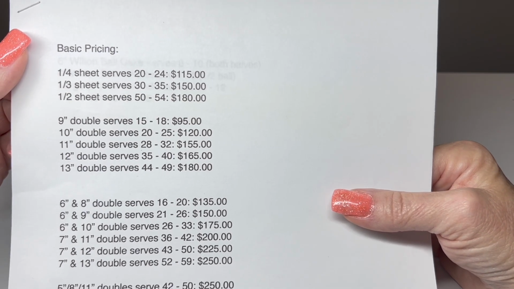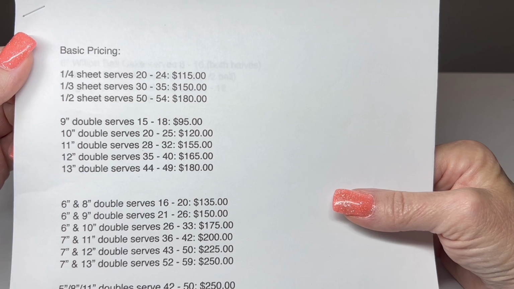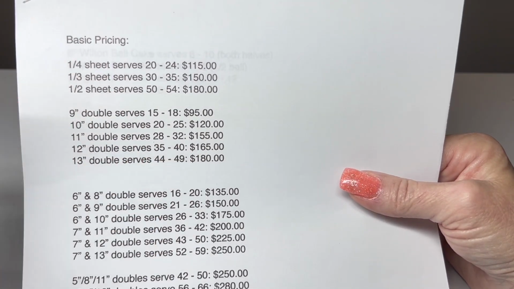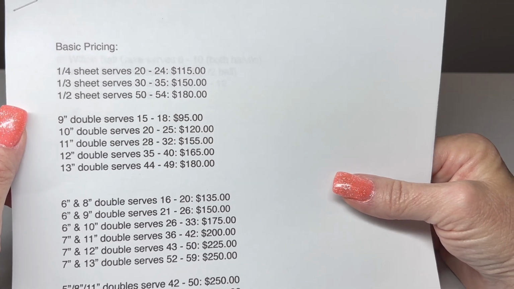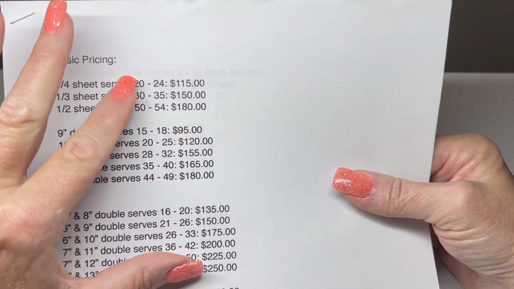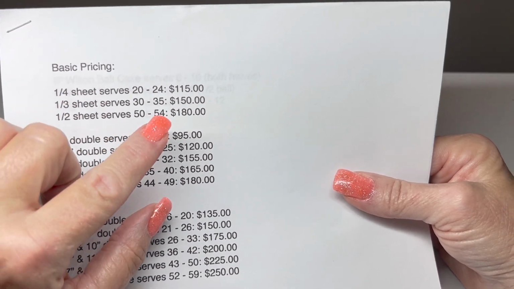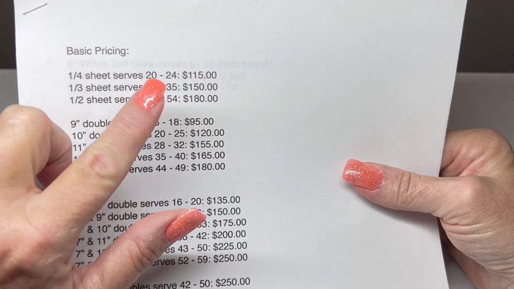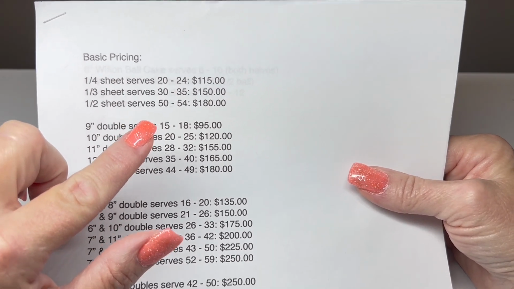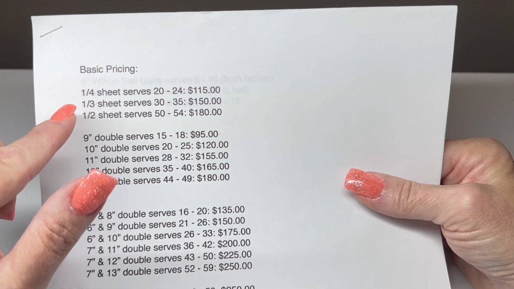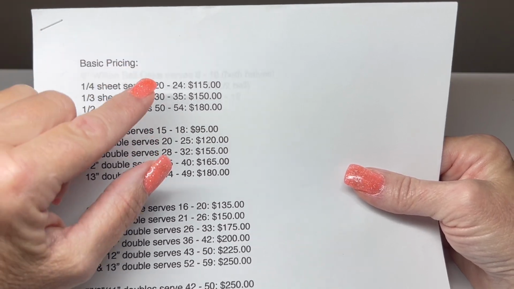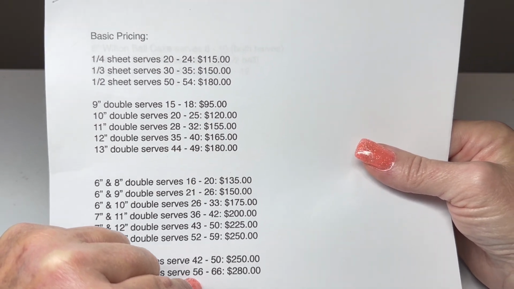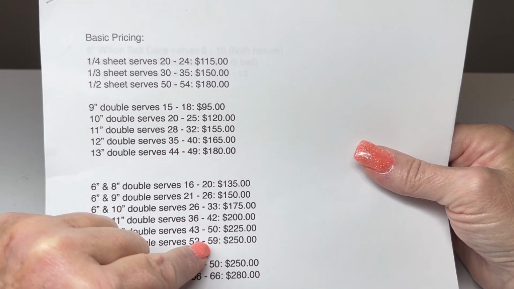I turn people away, so I'm able to command that kind of price. And again, these prices are for Ohio. So this is basic. In other words, this is the least amount I'm going to do a cake for. That's what you need to figure out by looking at what people are charging and assessing your skills. I come up with the least amount I'm going to charge for this.